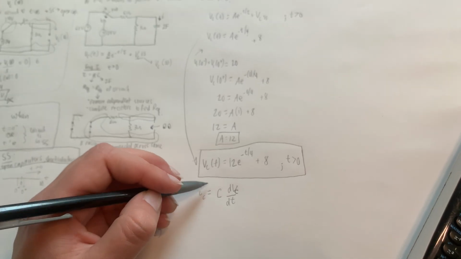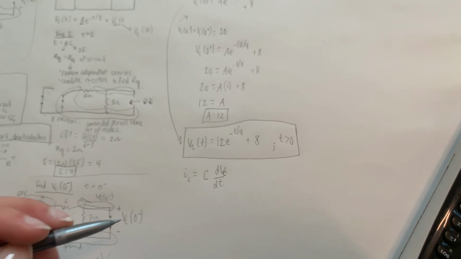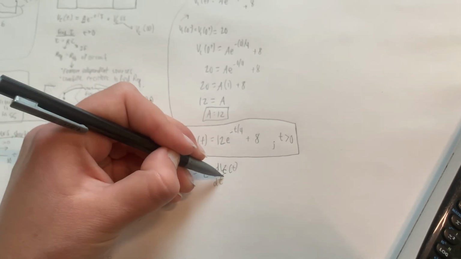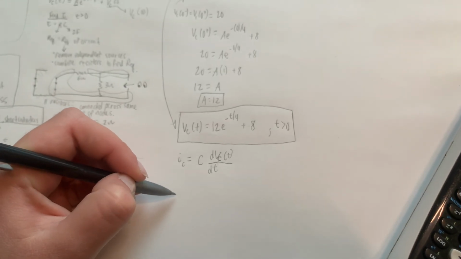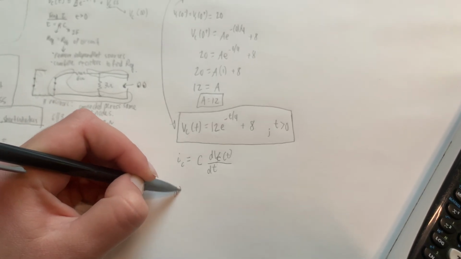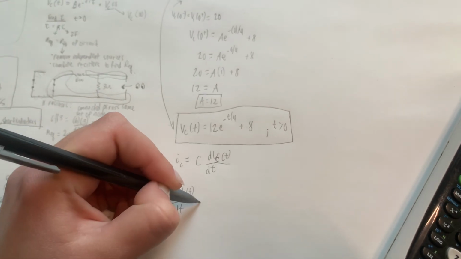So to find that I need to take the derivative of my voltage across the capacitor expression. So let me take the derivative.